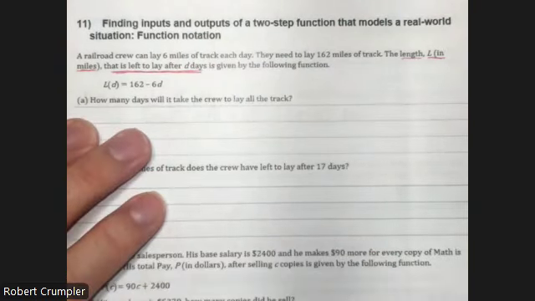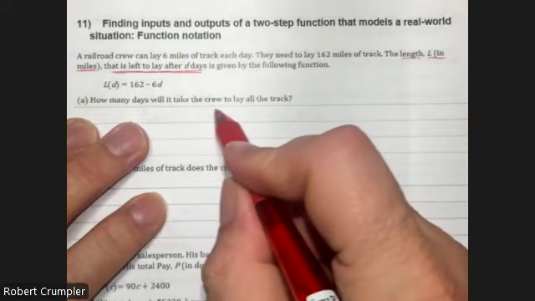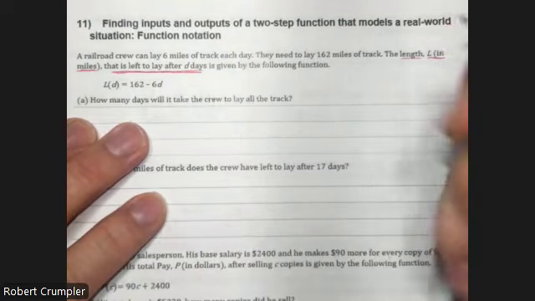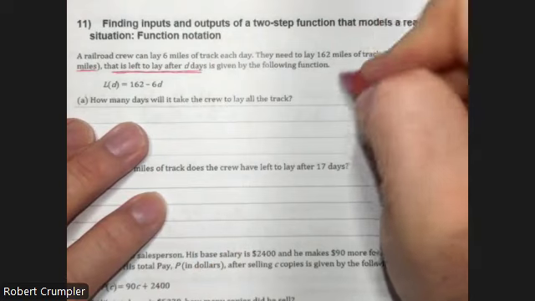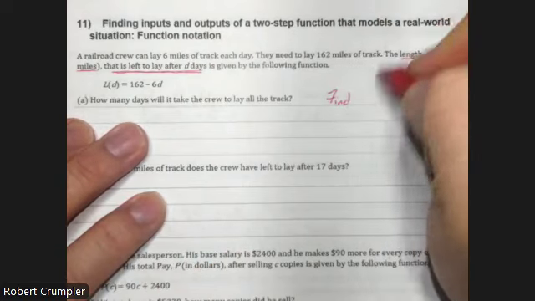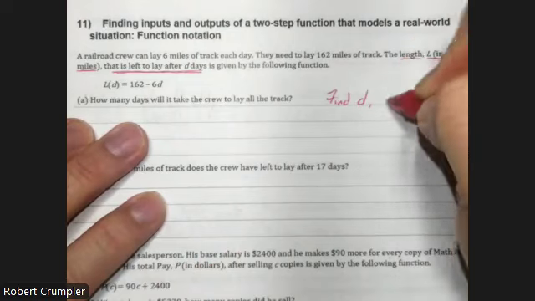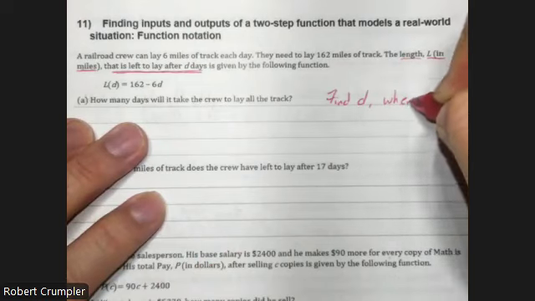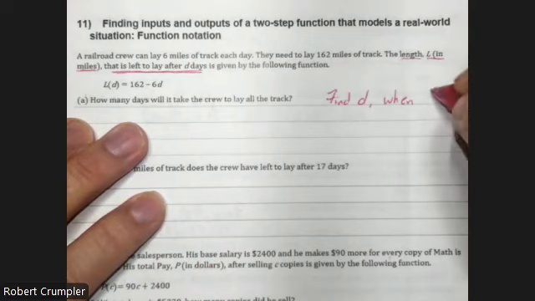With that in mind, how many days will it take for the crew to lay all the track? So we actually want to find D this time. We want to find D when L, the amount of track that's left to lay, is zero.